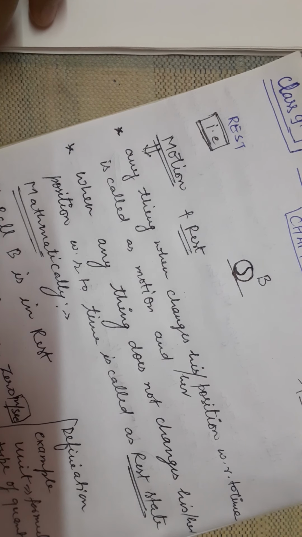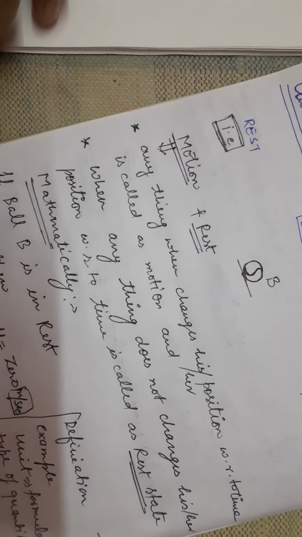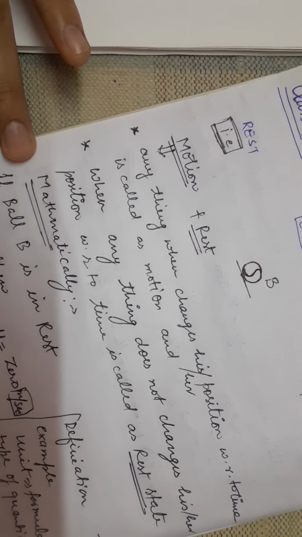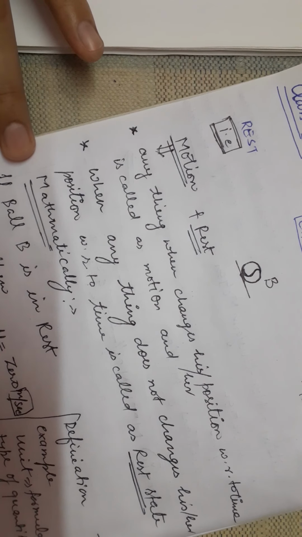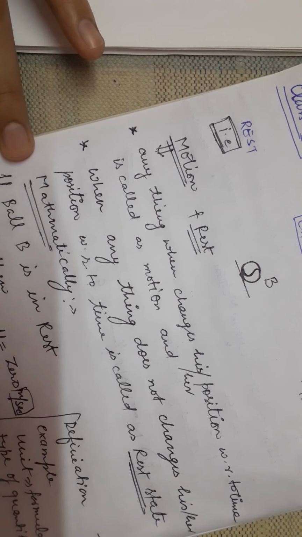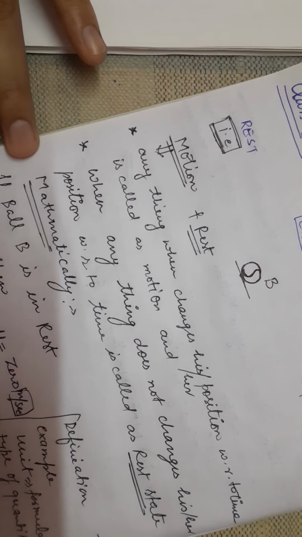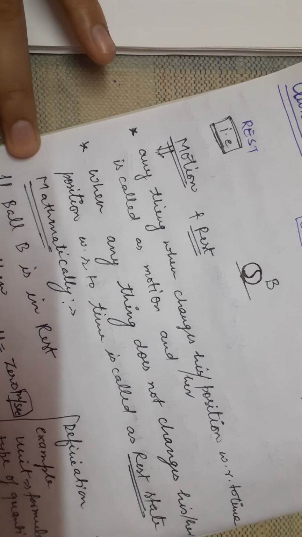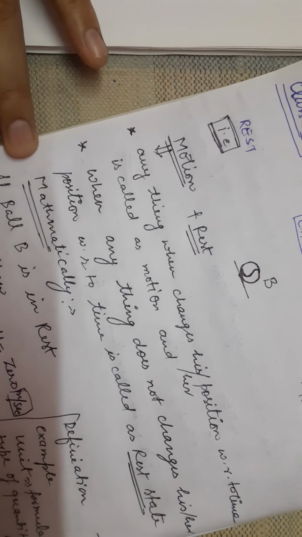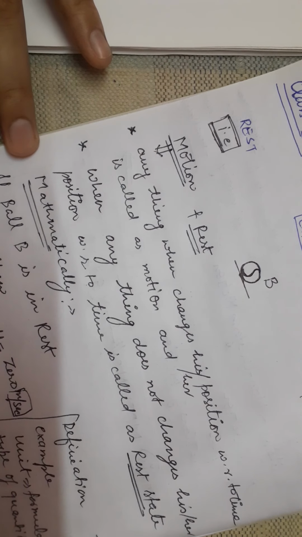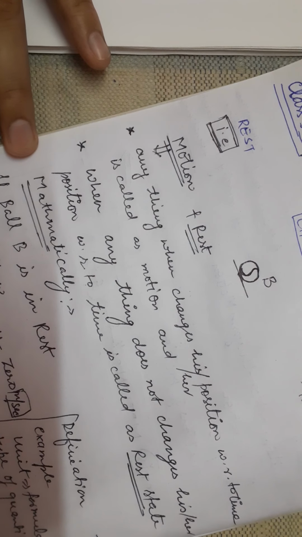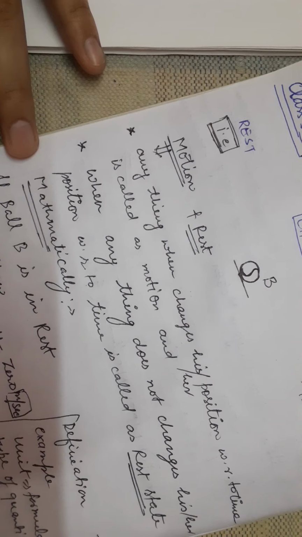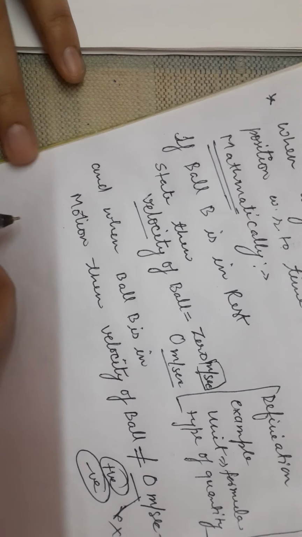And when ball B is in motion, then velocity of ball cannot be equal to 0 meter per second. It means it may be positive or negative, but it can't be 0. Now come to example.